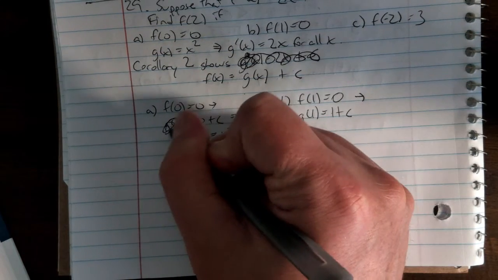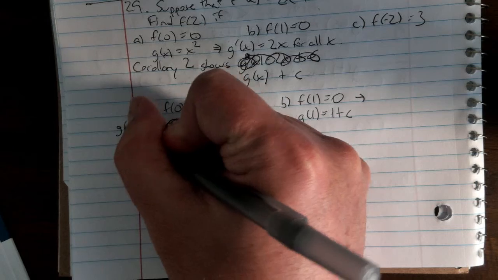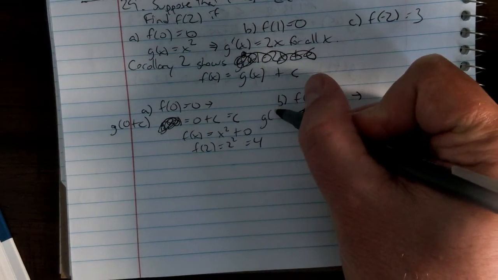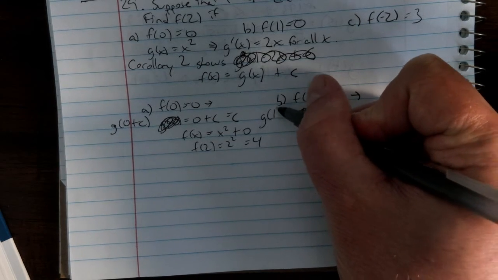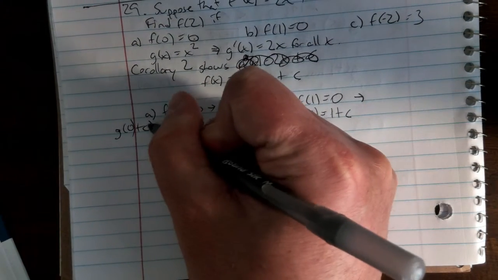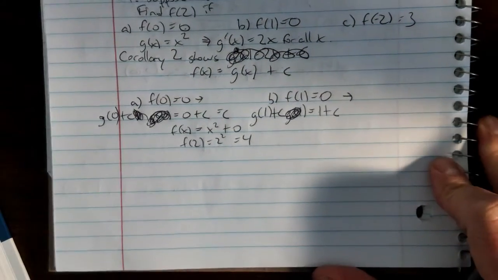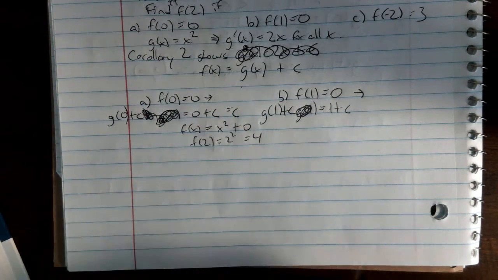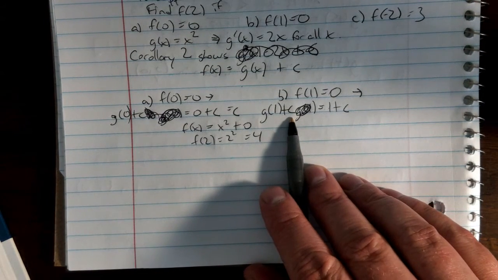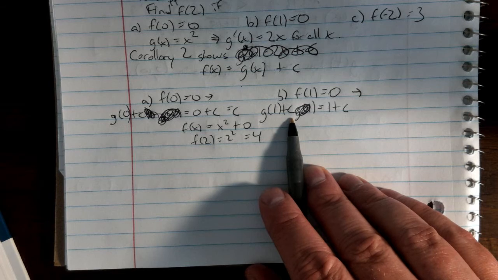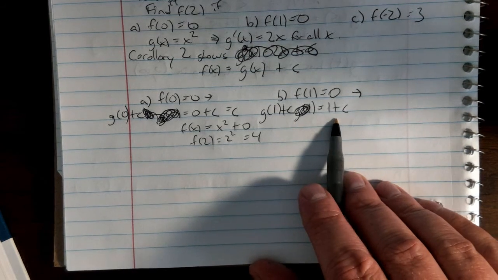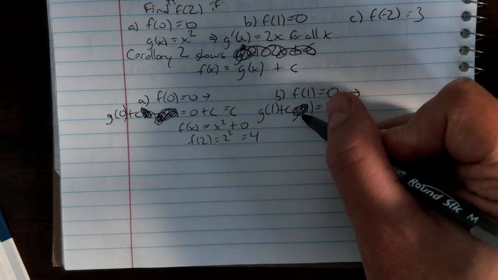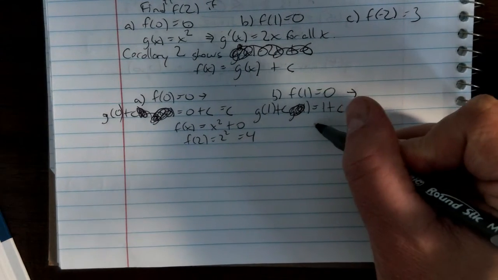Okay. So back here, this should have been g of 0 plus c, and over here, this should have been g of 1 plus c. Parentheses problem right there. This is g of 0 and then plus c, and this is g of 1 plus c. Okay, so that's 1 plus c. And so then c would be negative 1.